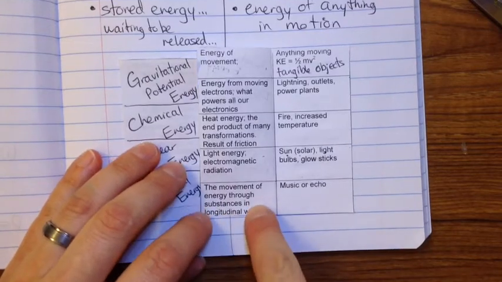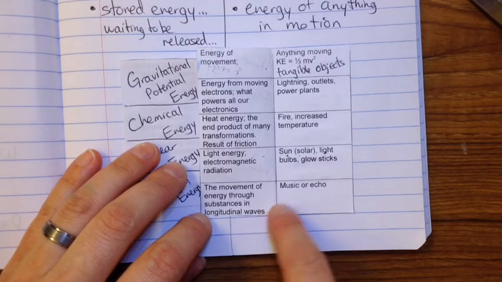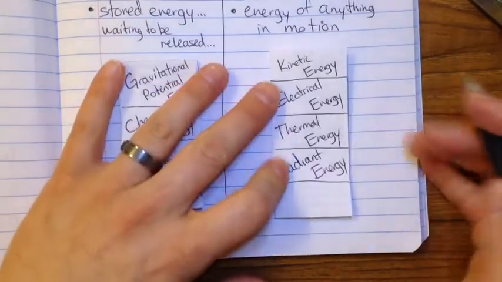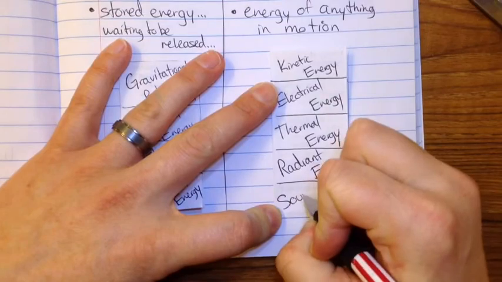Last, the movement of energy through substances in longitudinal waves. Examples include music or echoes. Music energy. Echo. Sound energy.